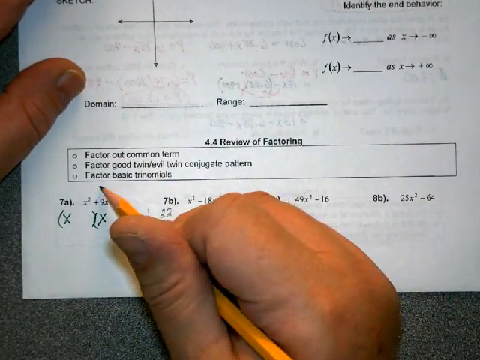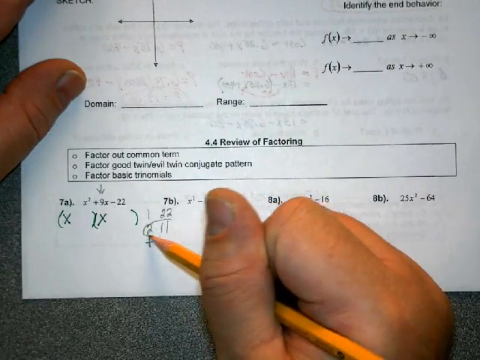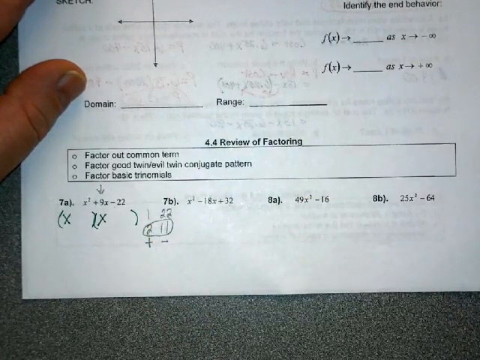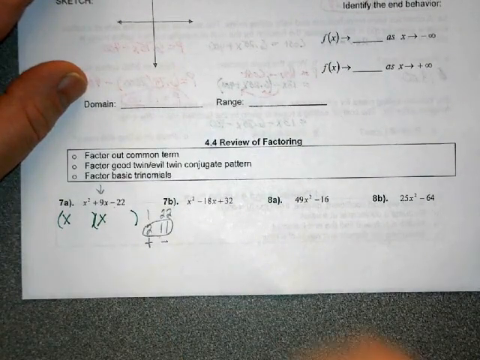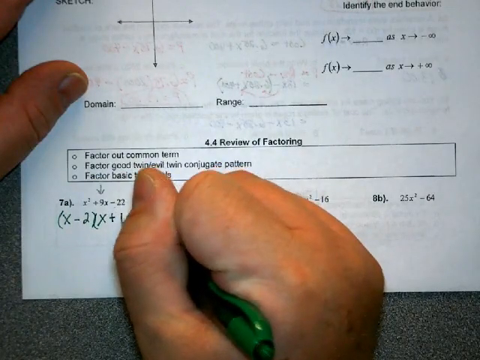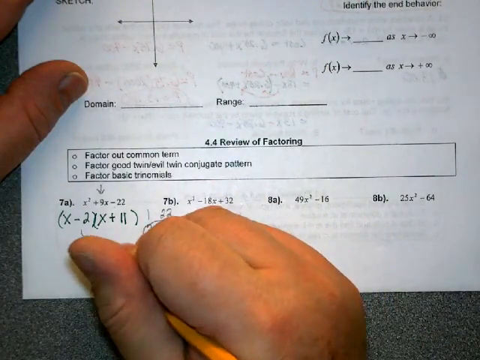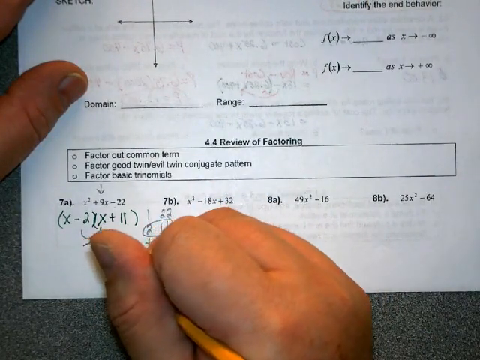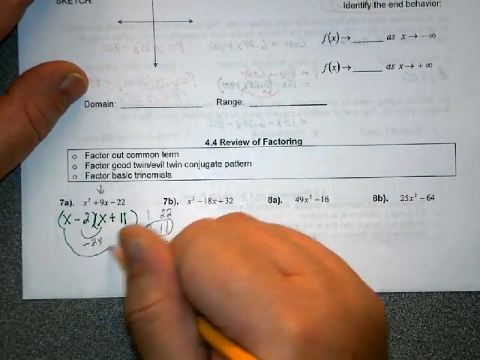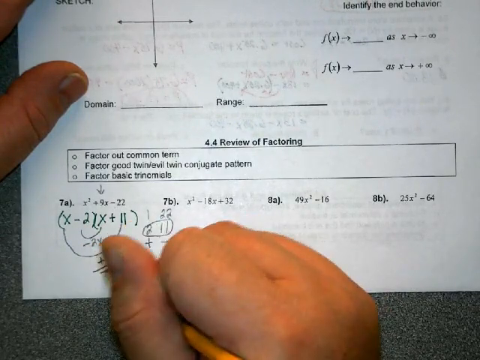So we're going to use these 2 factors: negative 2 and positive 11. Let's just check with our arches. Negative 2x, positive 11x. That gives us a positive 9x, which is what we want. So yes, those are my factors.